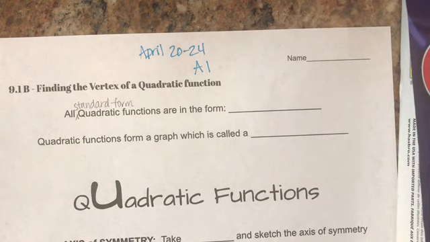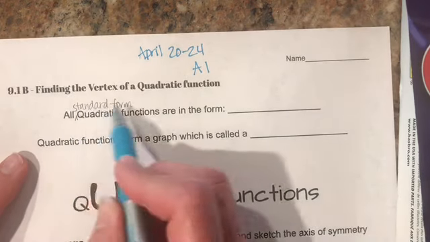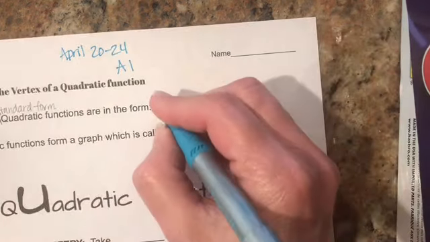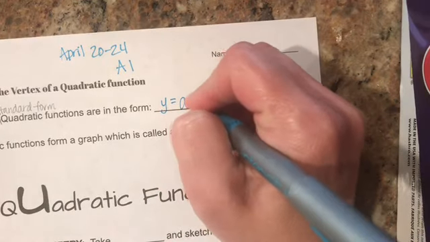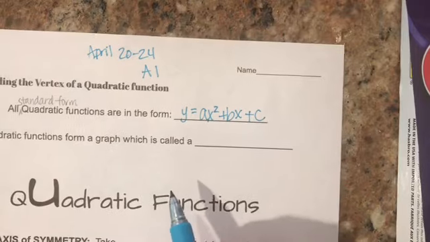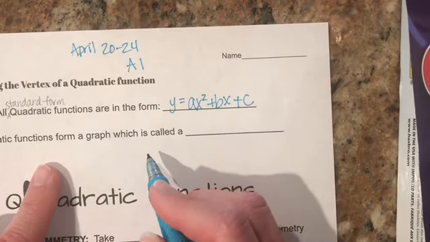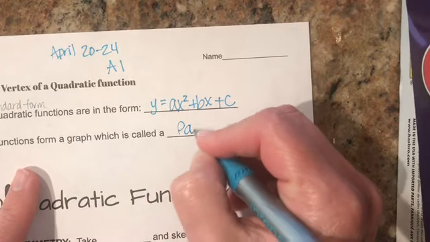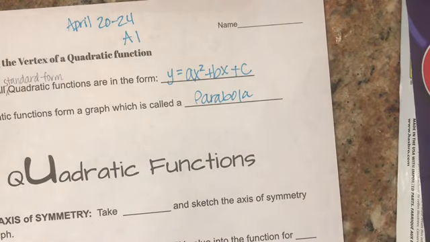So standard form quadratic functions are in this form: y equals ax squared plus bx plus c. We've been talking about quadratic functions because they all form a parabola. But what we've been mainly working with is what's called vertex form.